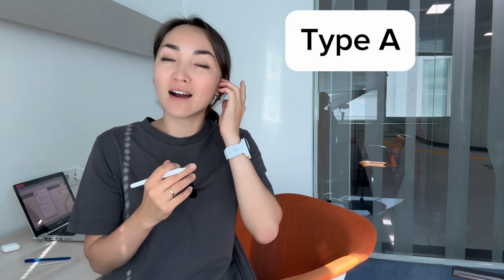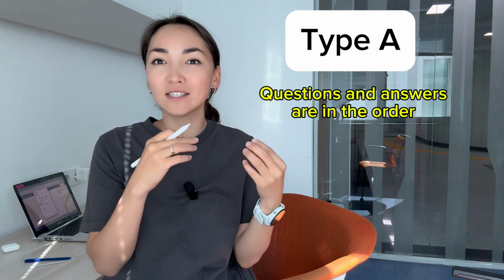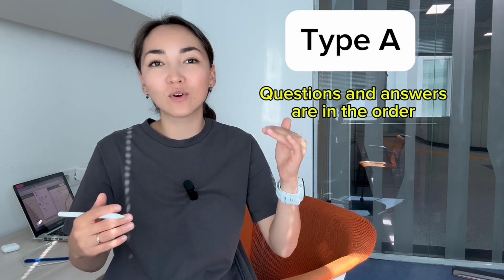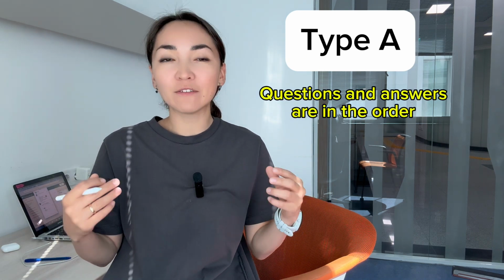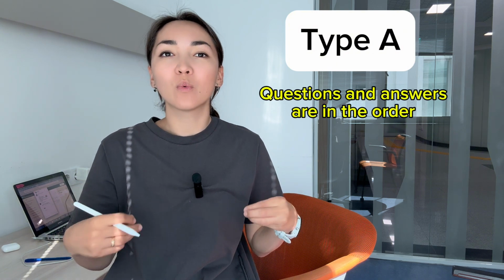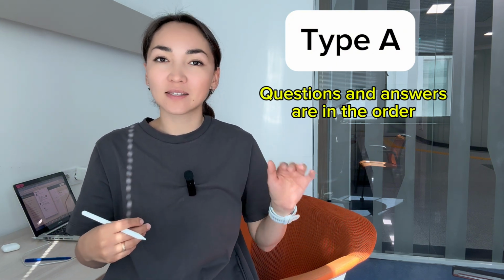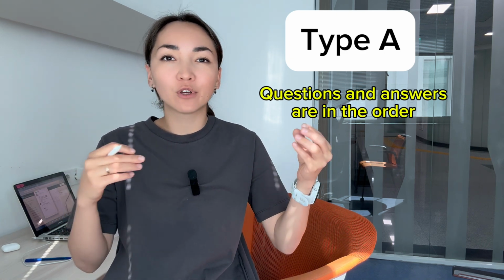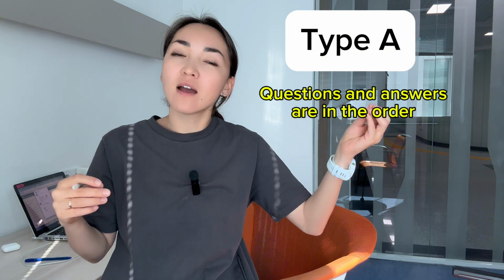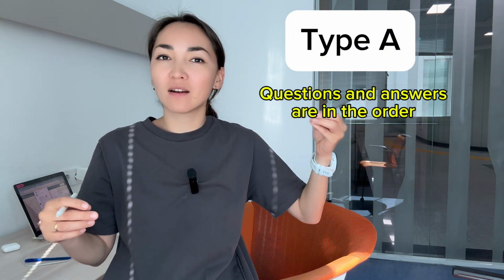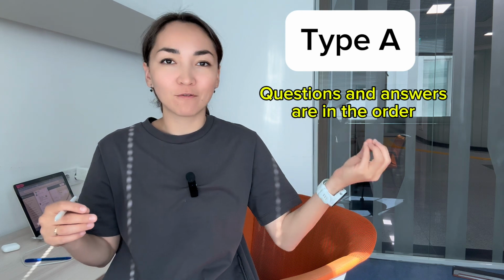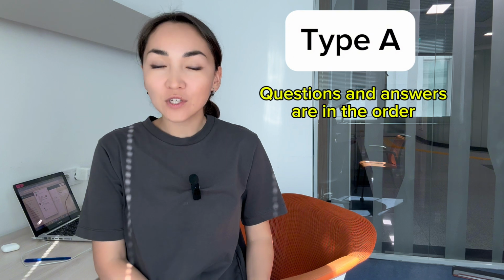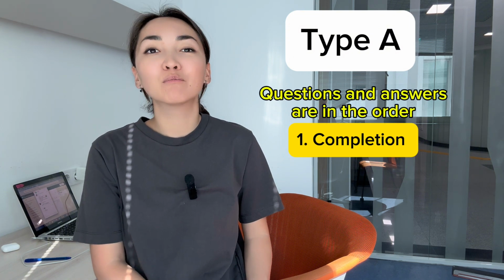Type A questions are the questions where the answers are in order. You can find the answers to these questions in order in the passage. However, if you start answering with type B questions, where the answers are not in order, you will waste your time, because you would have to go to the passage and try to find an answer in the first paragraph, then in the fifth paragraph, then in the fourth paragraph, which would not be very convenient and you can waste your time.